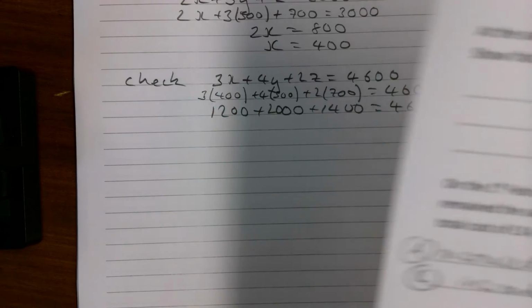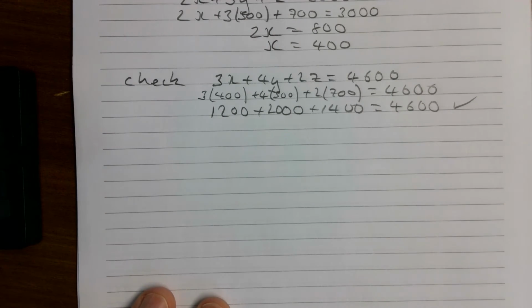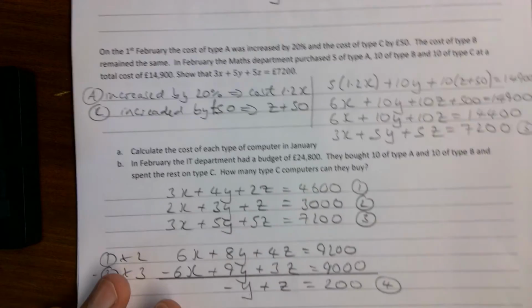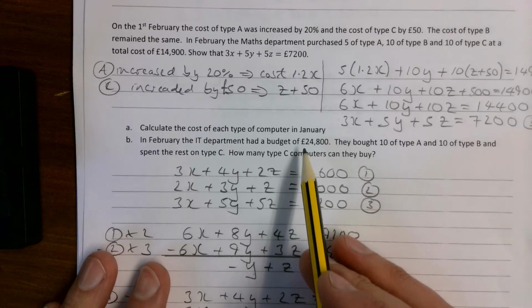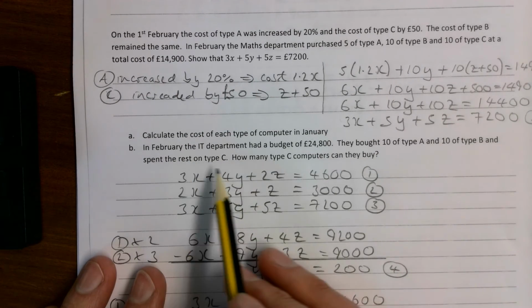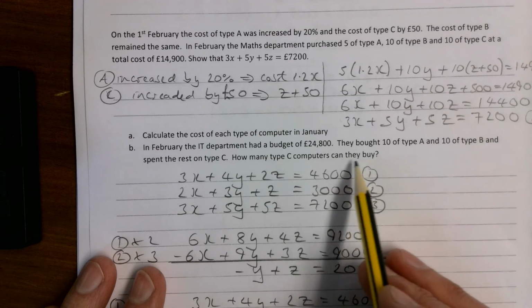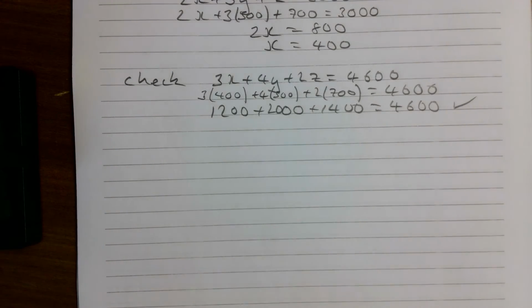Let's see what part B asks us to do, because we've effectively worked out then the price of each of these. So part B then says, in February the IT department has a budget of £24,800. They bought 10 of type A, 10 of type B and the rest in type C. How many type C computers can they buy? Now it's the February prices, so remember those are a wee bit different. So let's take a look.